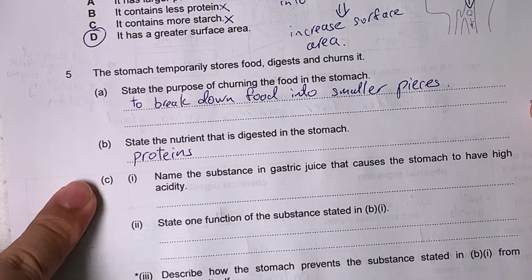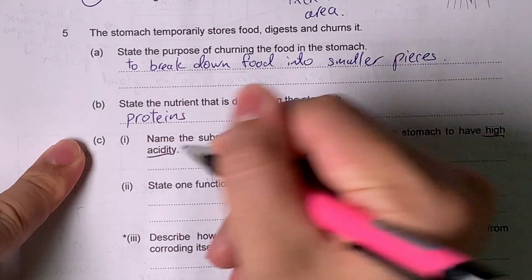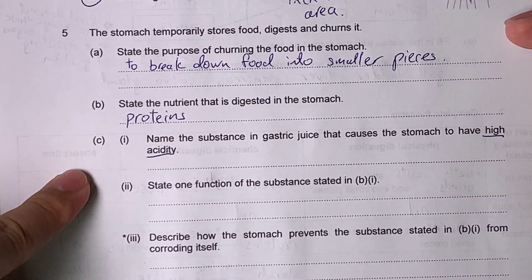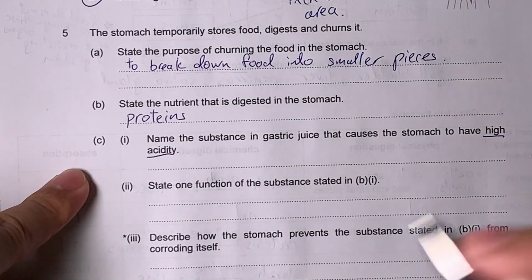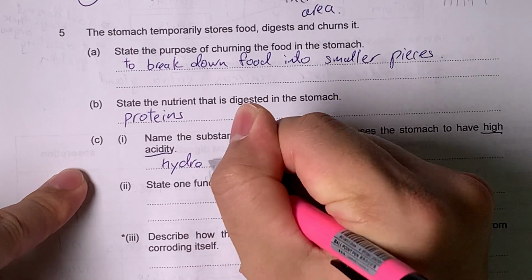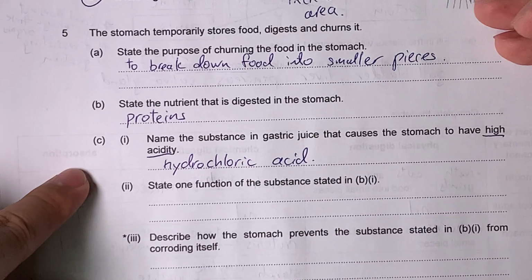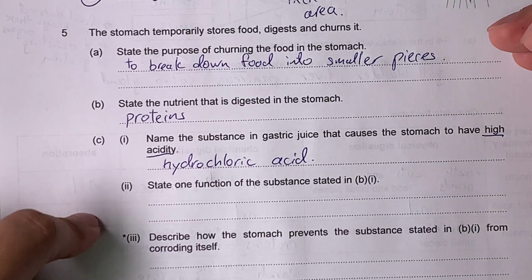Okay, C part 1. Name the substance in the gastric juice that causes the stomach to have high acidity. So in the 12th of June lesson, you have learned that the stomach, other than producing the stomach juices, also produces stomach acid. And the acid in that case is actually the hydrochloric acid. It's one of the most acidic substances known to man.